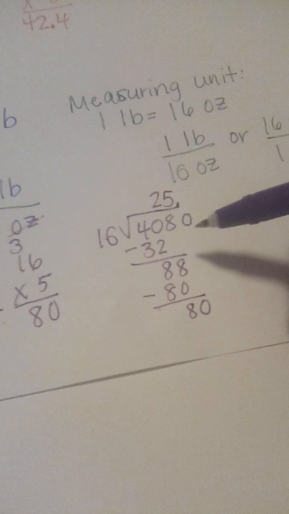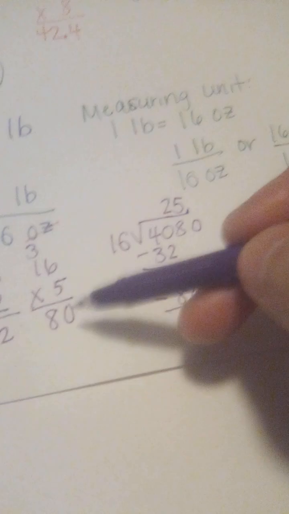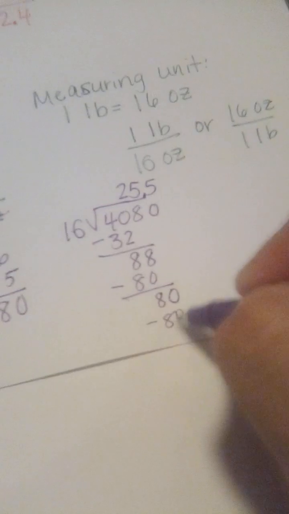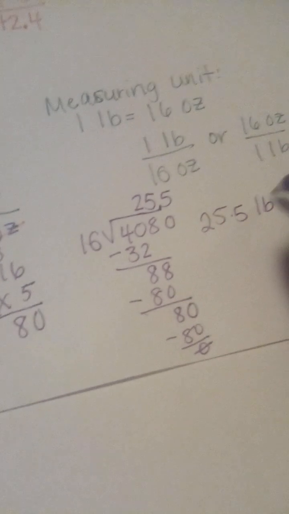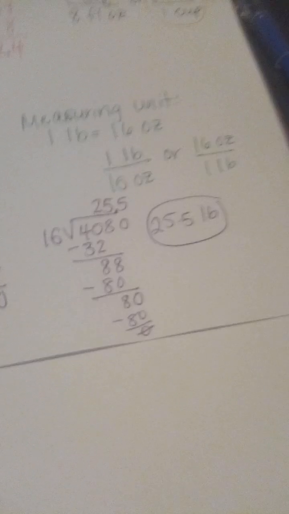We have a decimal point. Put the 0 in. And then how many times does 80 go into 16? It's 5 times. We're done. 25.5 pounds. That's a lot. That's pretty good for 408 ounces.